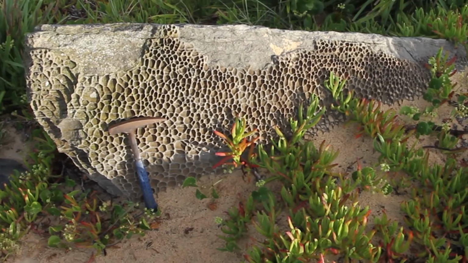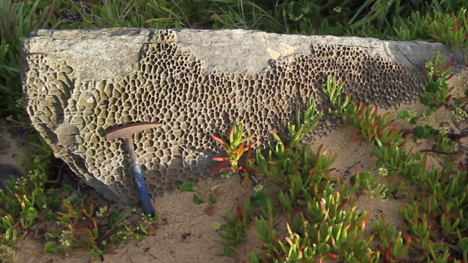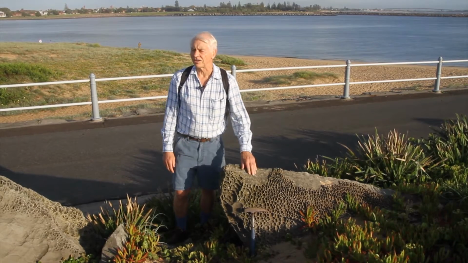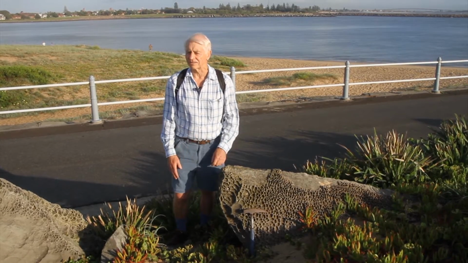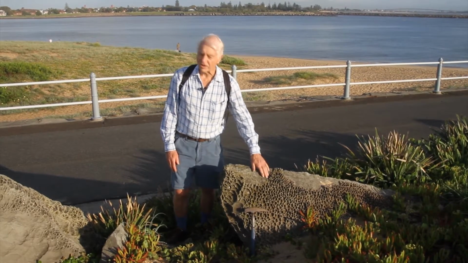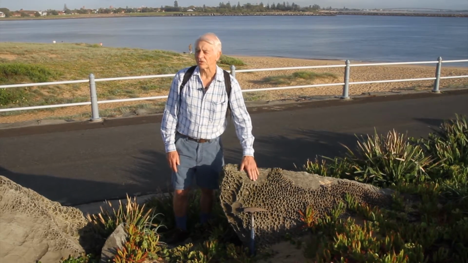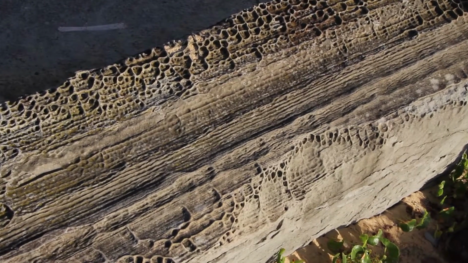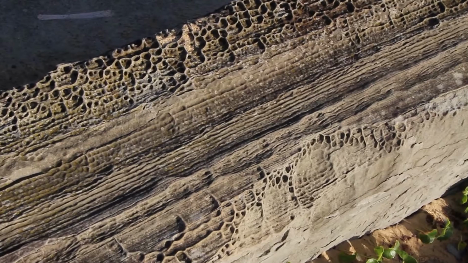The salt crystallizes as the water evaporates, and as it crystallizes, it tends to break apart the grains, these fine grains of sand. The wind then, carrying wind-blown sand, will break up the softer bits where the salt has broken them up, and that leads to this particular feature which we call honeycomb or snuffbox weathering.